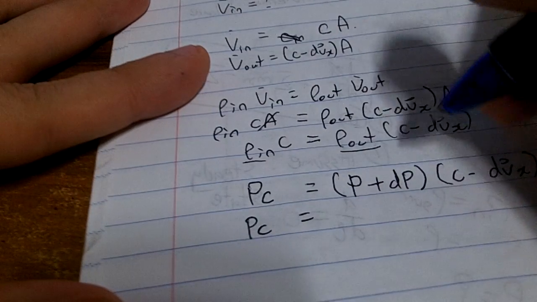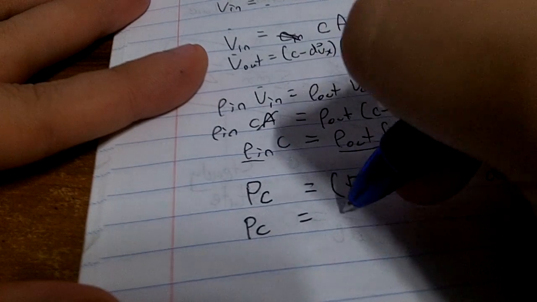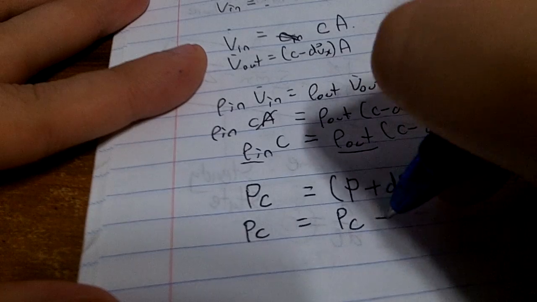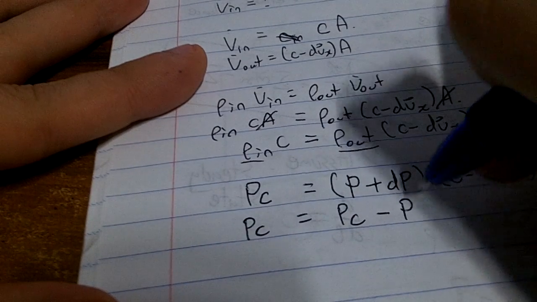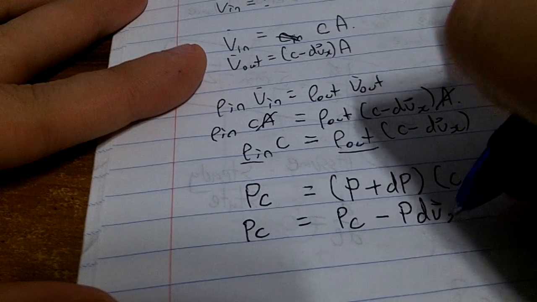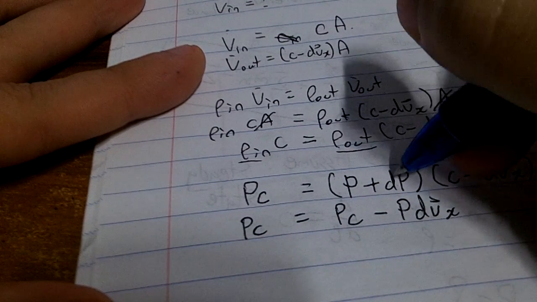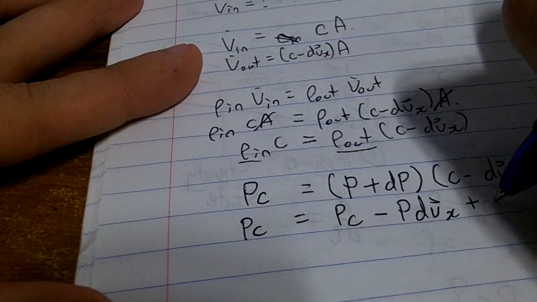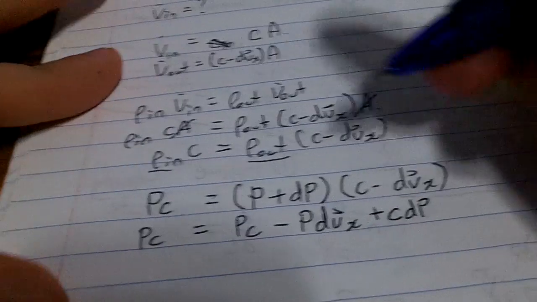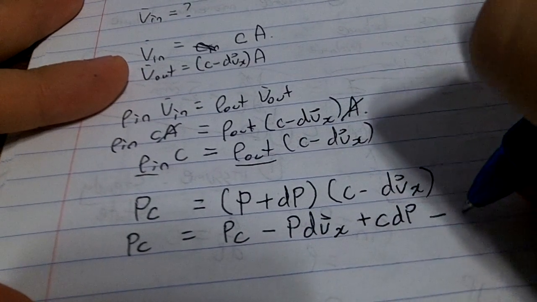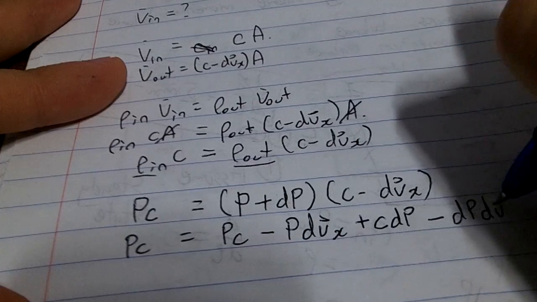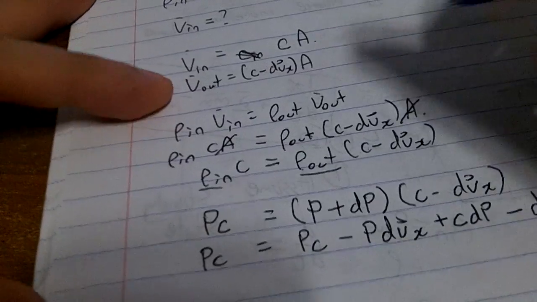Let's multiply out the terms. So we have rho C minus rho dVx. This is velocity, not volume. Next we'll have plus C d rho and minus d rho dVx. First thing first, let's simplify this.